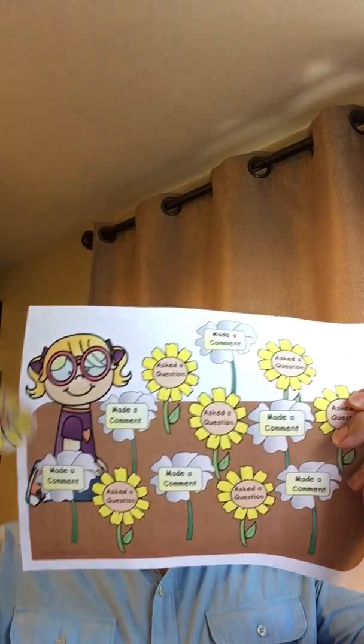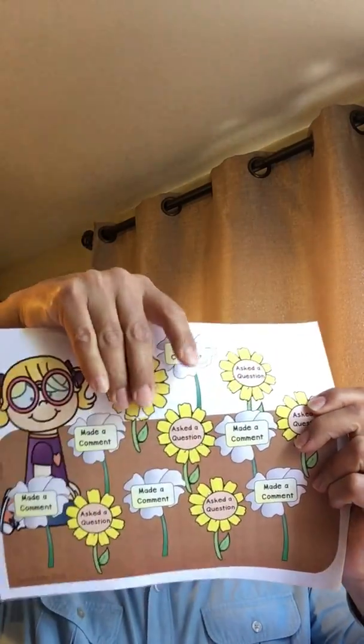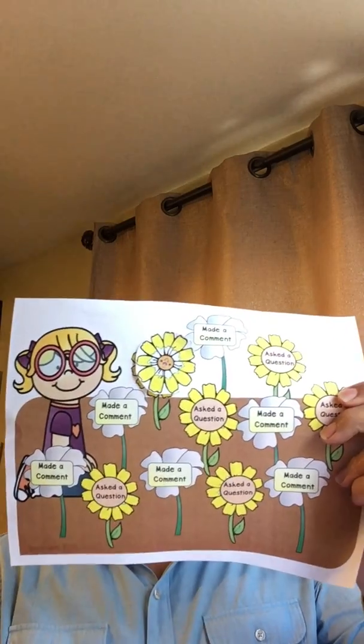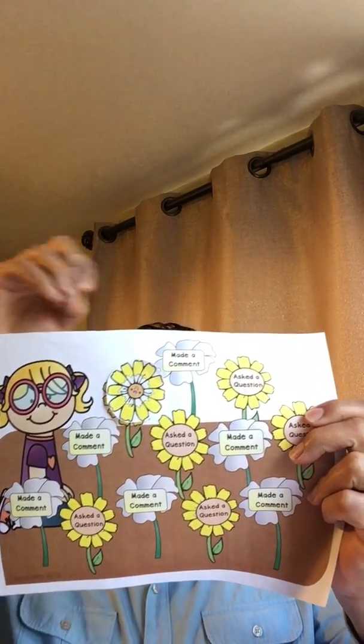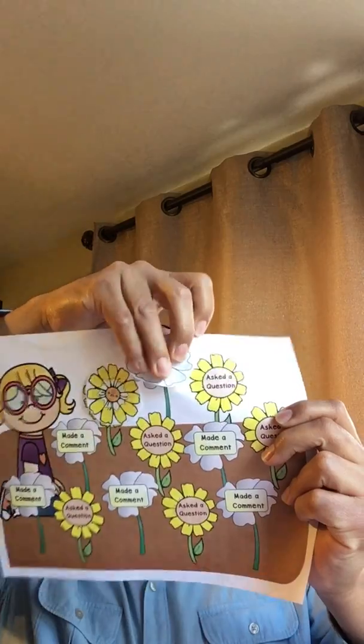And this is the same with the other one. You can create your own one with insects, dinosaurs, different flowers, or trees, you name it, whatever works well for your kiddos. But I provide them with topic cards that have relevant questions or comments. If the kiddo is a little bit more advanced, then they could create their own question or their own comment. So if they ask an appropriate question, they get to put a little flower in their garden. If they make a relevant comment, they get another flower.